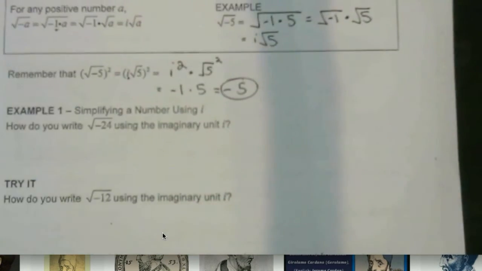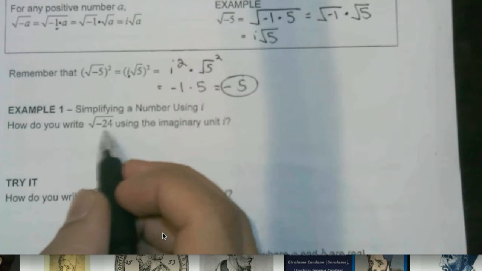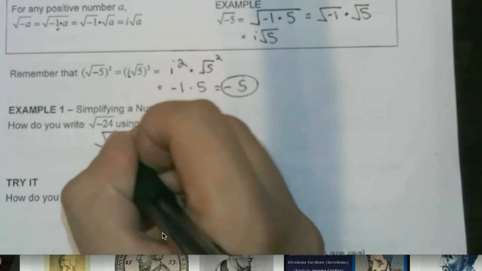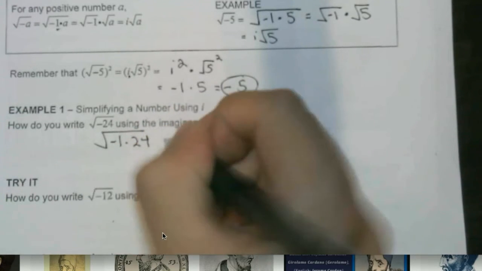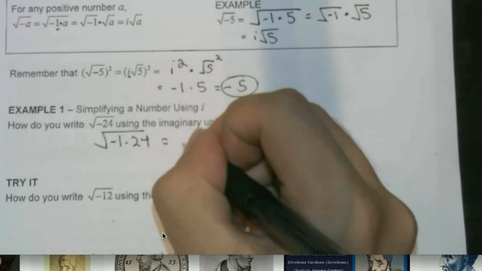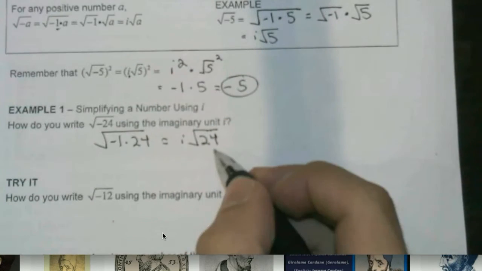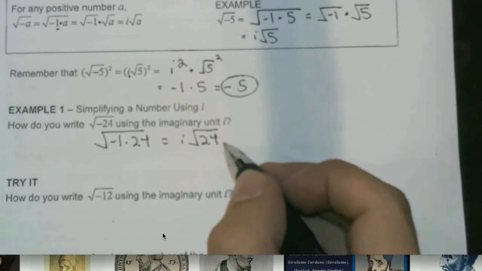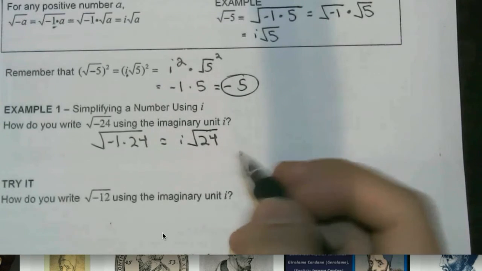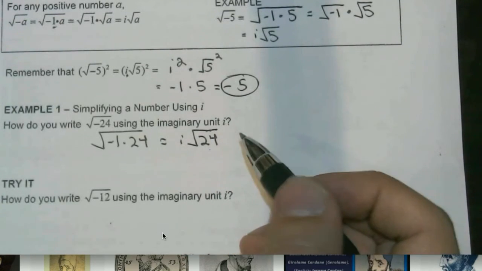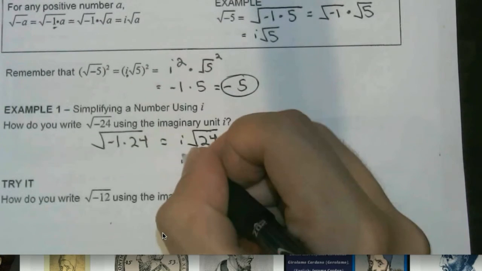So we can do this with numbers that are on their own. Square root of negative 24, we could rewrite as negative 1 times 24. This equals i root 24, but root 24, we can break this down further because there is a factor that's a perfect square, and you should always try to break these down further when possible. So we'll keep i on the outside.